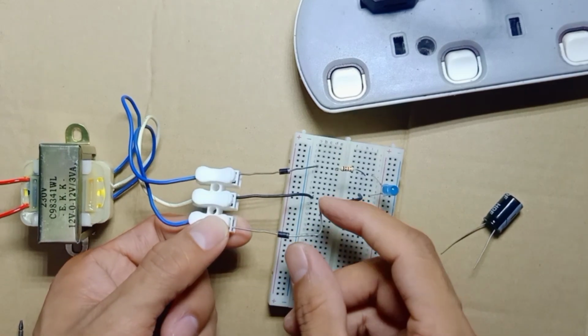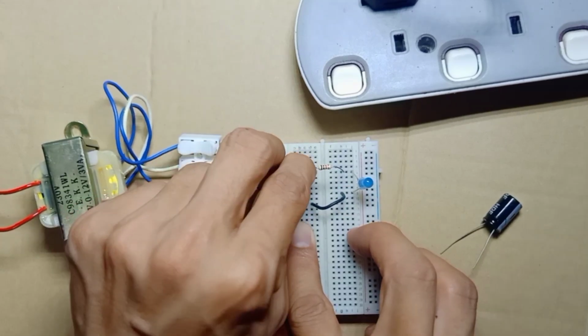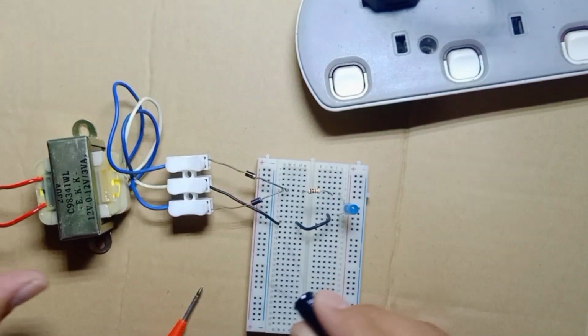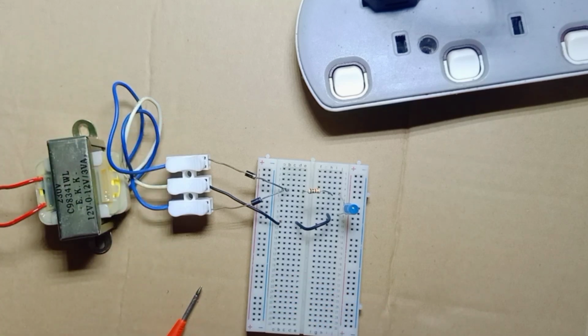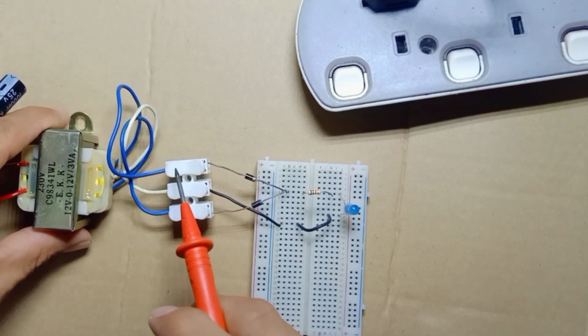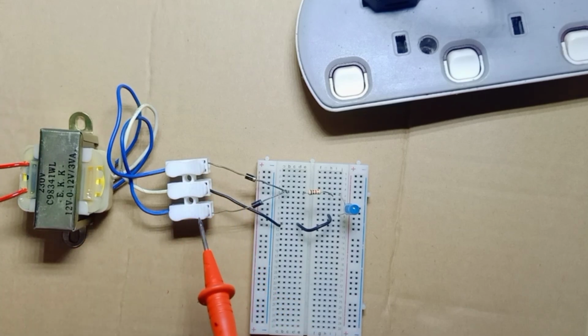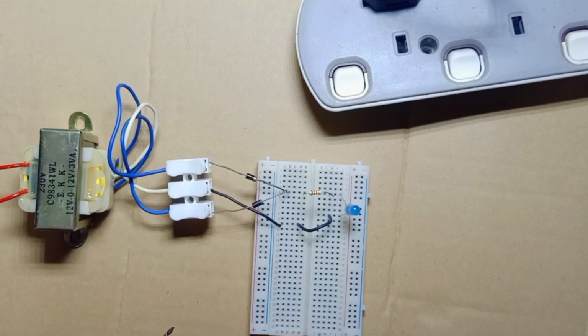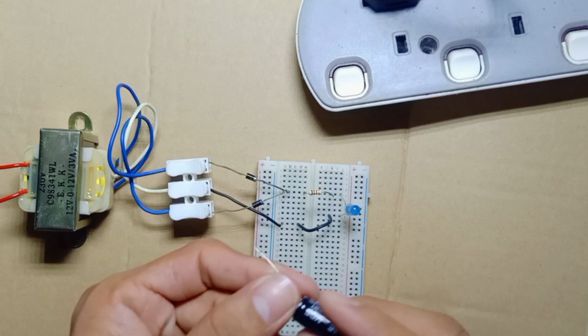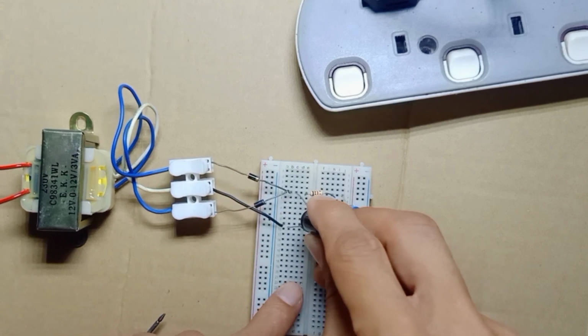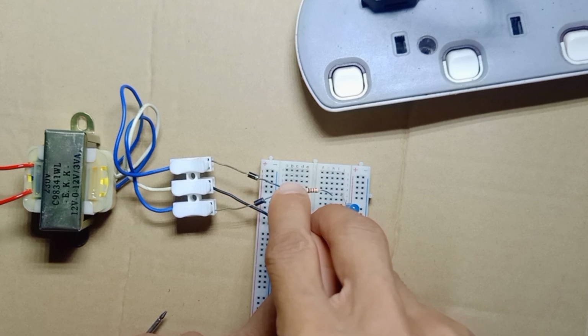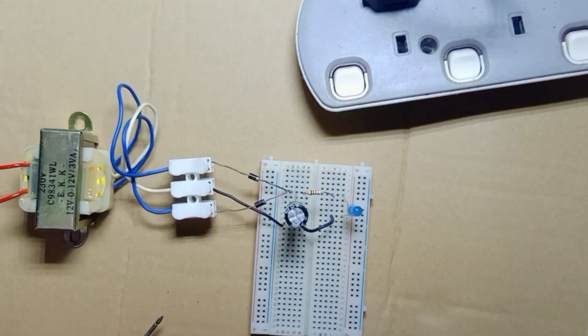So there's one diode from 12 volt on one side here, and another diode from the top of the other side here, and the ground is here, and a capacitor, the positive is the long leg here, and I still will get 12 volt.